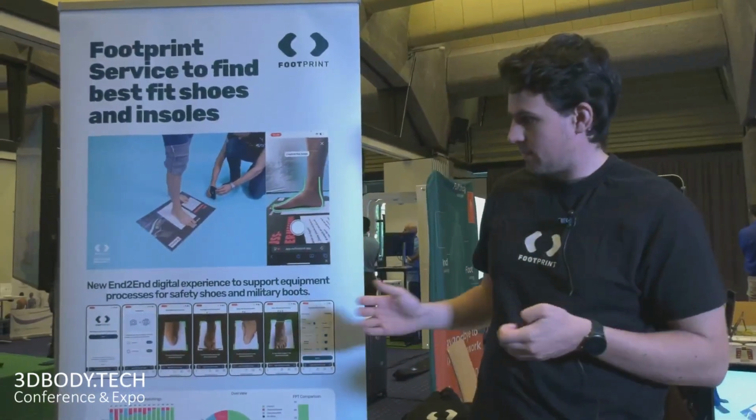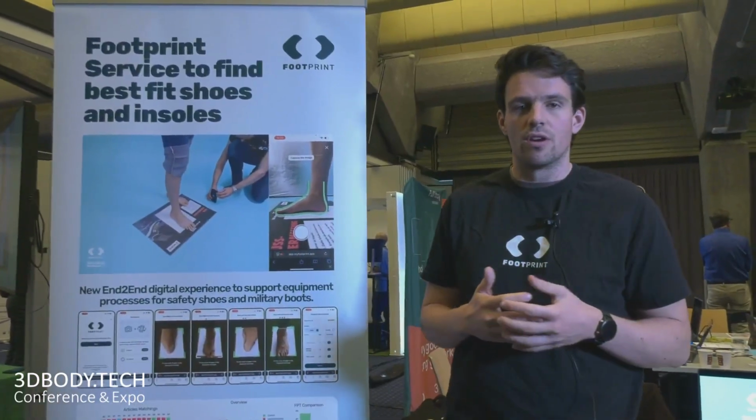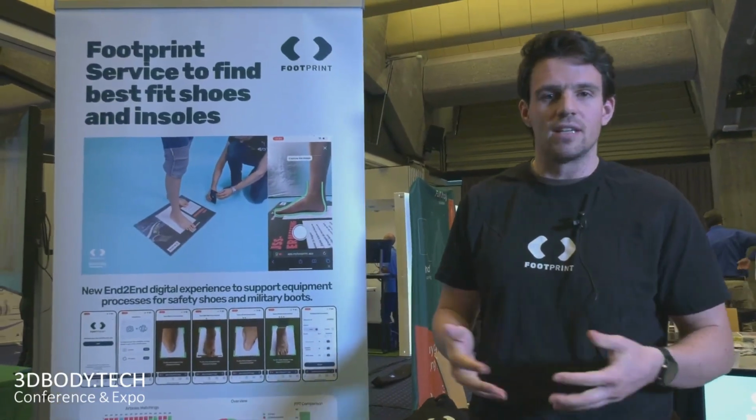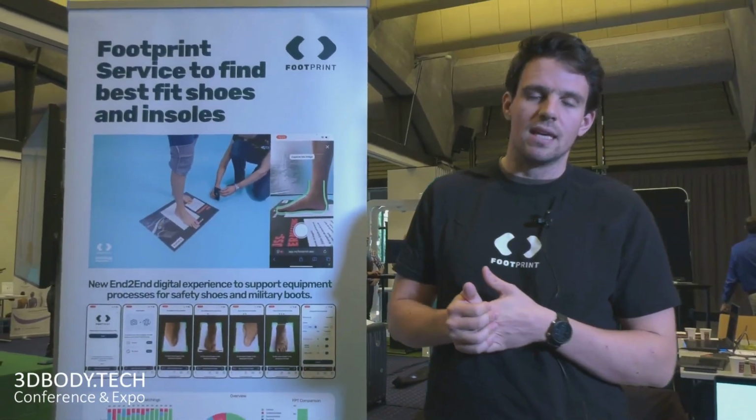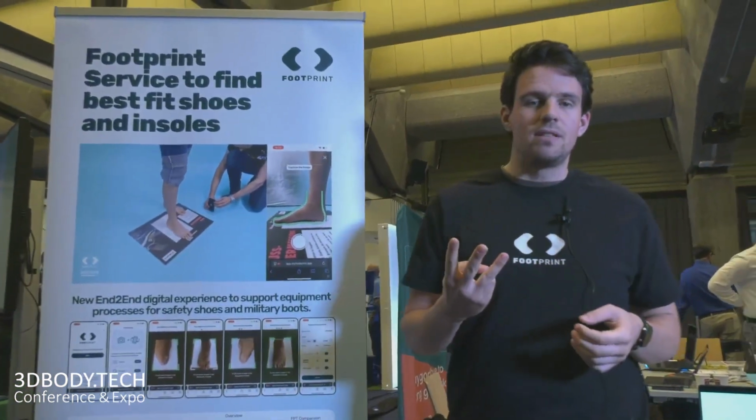We have brought a talk about how we are successfully provisioning military equipment with the correct size fitting, and how we are improving the time for provisioning these soldiers. We have three business verticals.